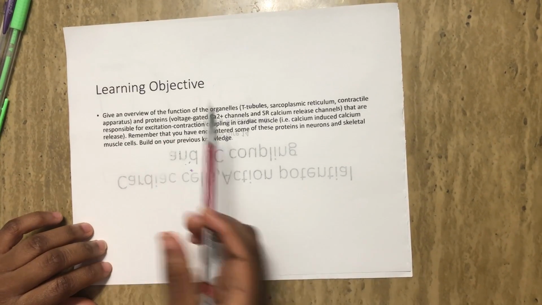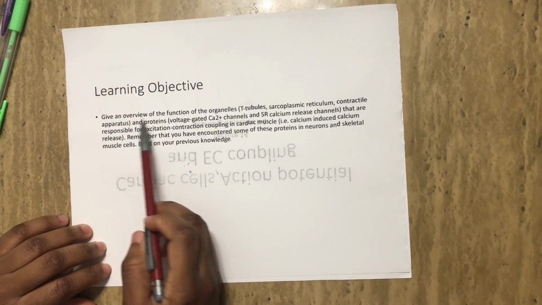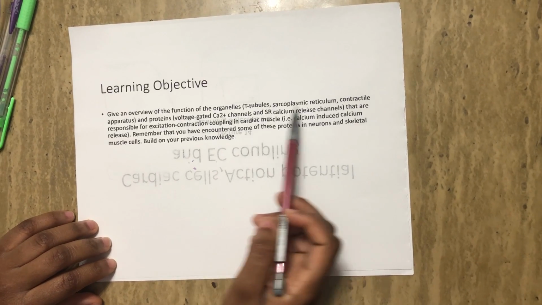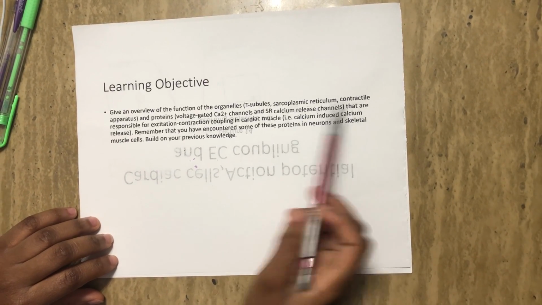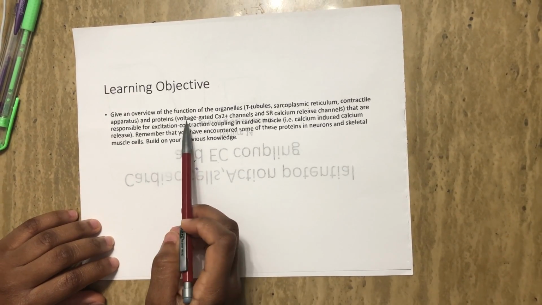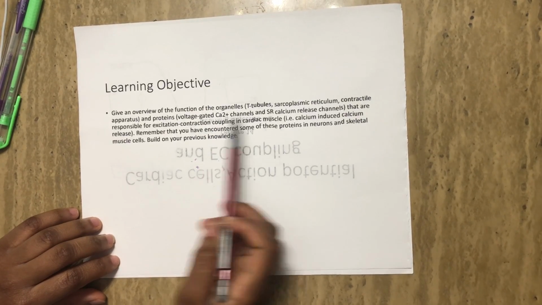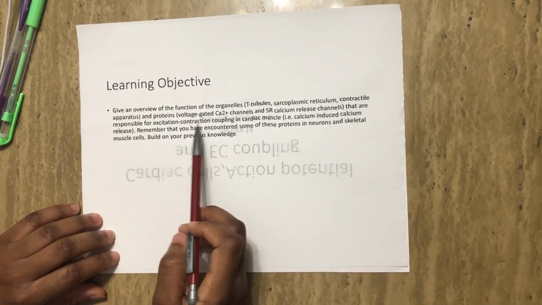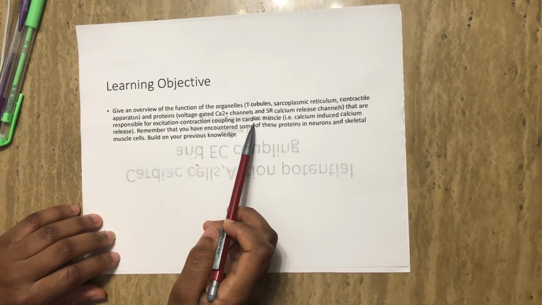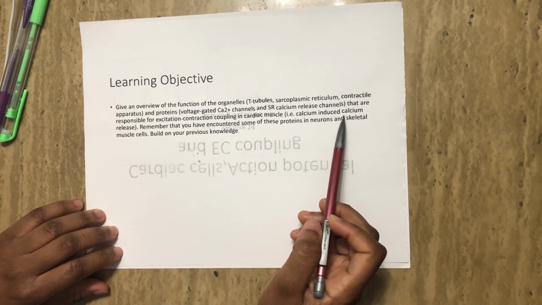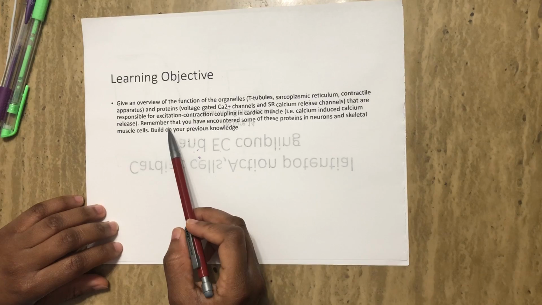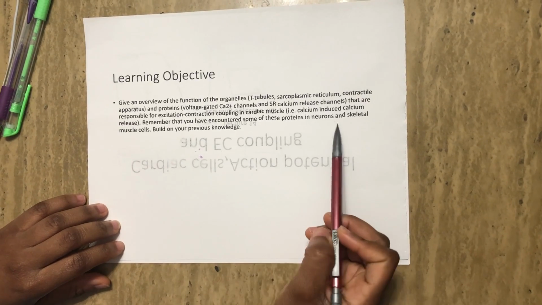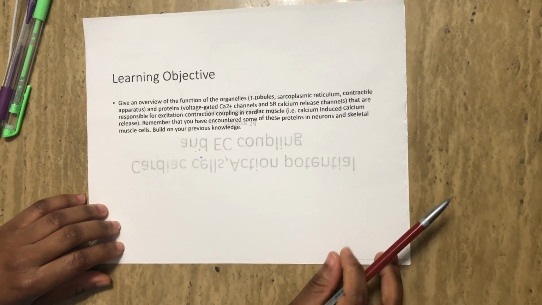Learning objective 2 says: give an overview of the function of the organelles T-tubule, sarcoplasmic reticulum, contractile apparatus, and proteins of the voltage-gated calcium channels and SR calcium release channels that are responsible for excitation-contraction coupling in cardiac muscle, that is, the calcium-induced calcium release. Remember that you have encountered some of these proteins in neurons and skeletal muscle, so build on your previous knowledge.